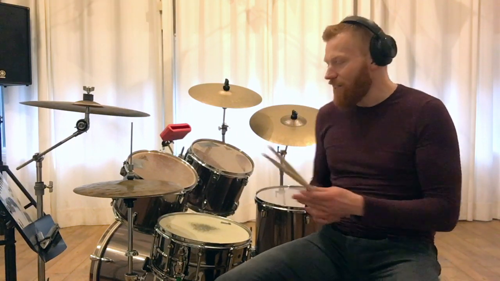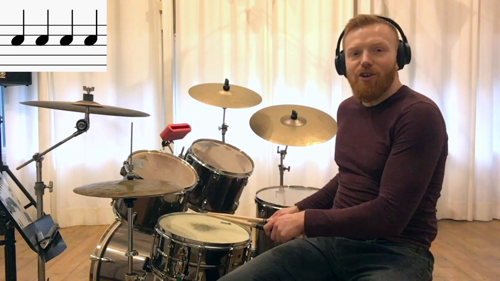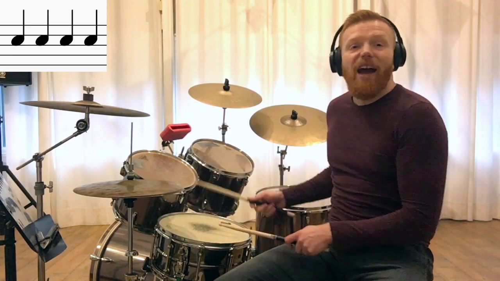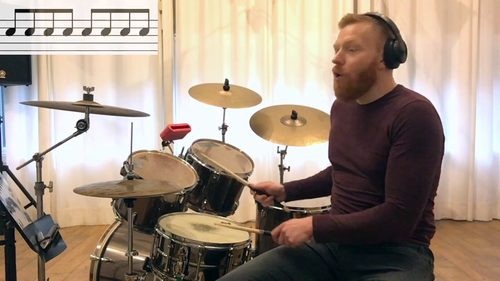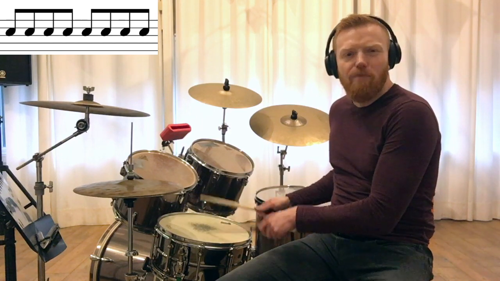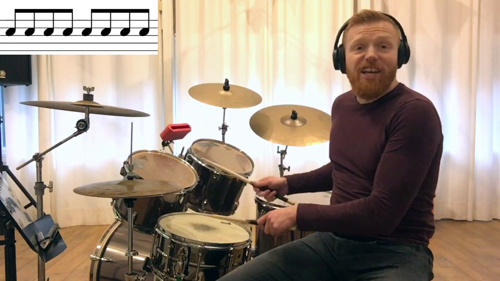So again, three note values: quarter notes or crotchets, eighth notes or quavers, 16th notes or semiquavers. Quarter notes, here we go. 1, 2, 3, 4. I'll do a couple of bars. Eighth notes or quavers: 1 and 2 and 3 and 4. Again, two bars. Now 16ths.